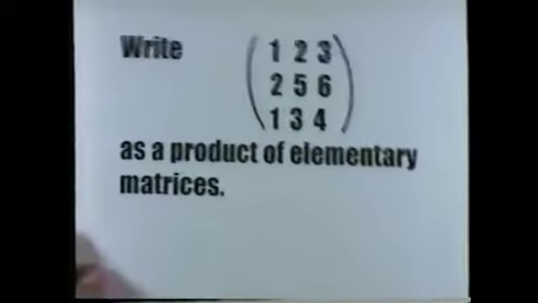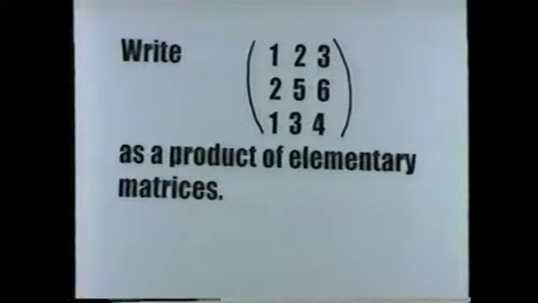Now we're ready to start the key to today's lesson. Write the matrix 1, 2, 3, 2, 5, 6, 1, 3, 4 as a product of elementary matrices.